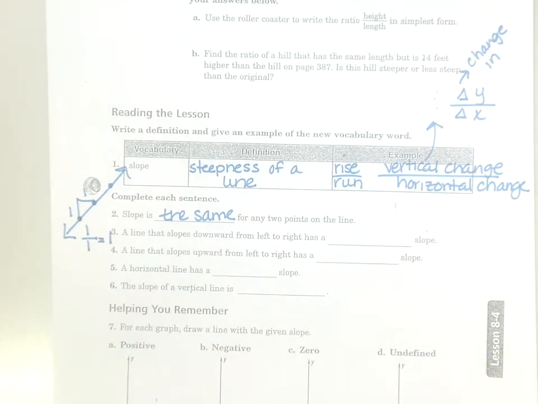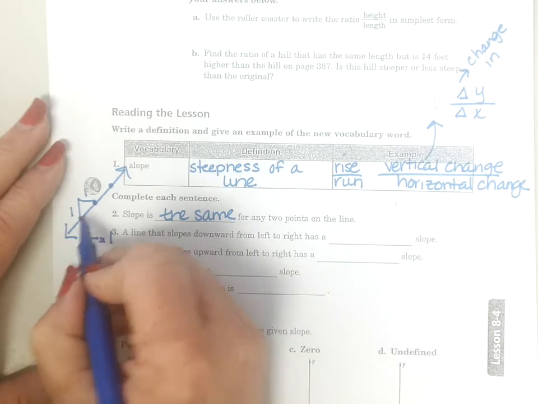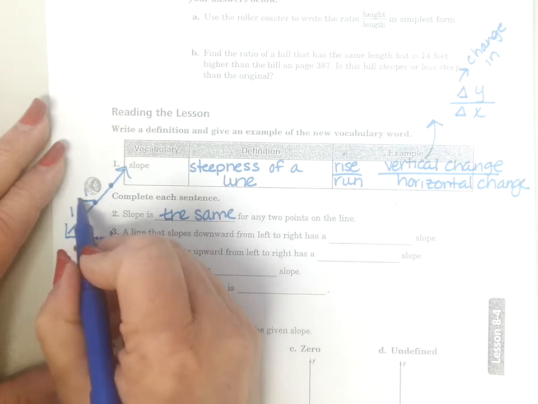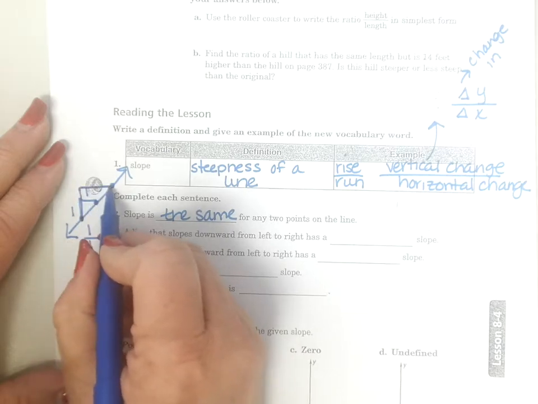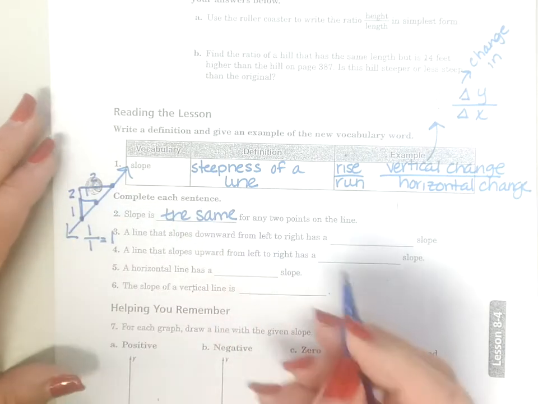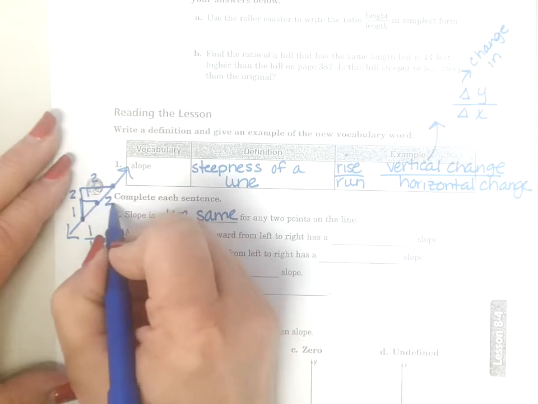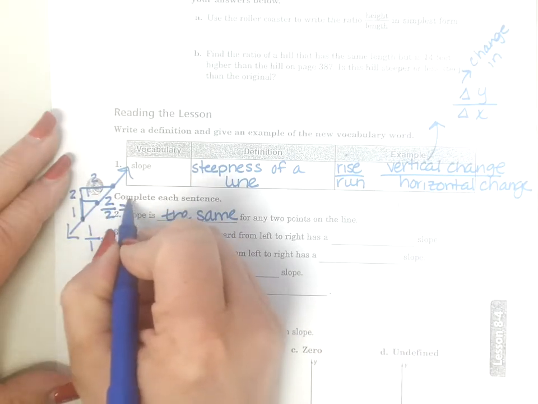So that person who had a walking rate of 1, their steepness on the slope was 1. Let's say that you wanted to go from this point to this point, and it went up 2 and over 2. Well, that rise was 2 and the run was 2, so it's still a slope of 1. So it doesn't matter what 2 points on the line you go to, they all will reduce to the same thing and have the same steepness. So the slope of this line was a 1.